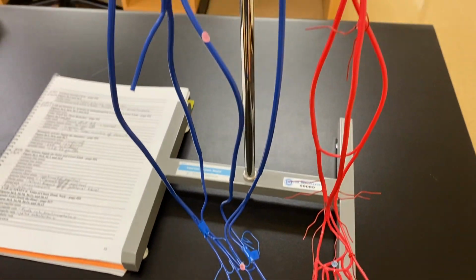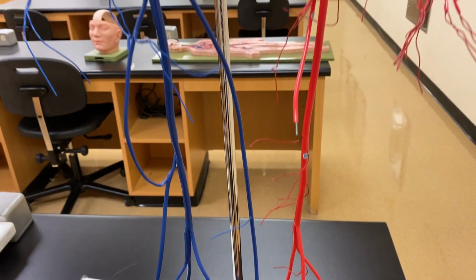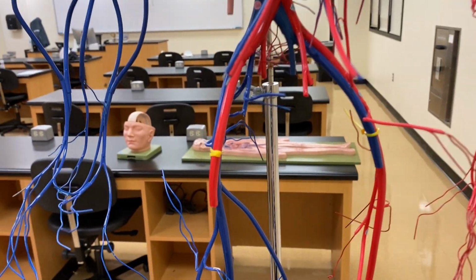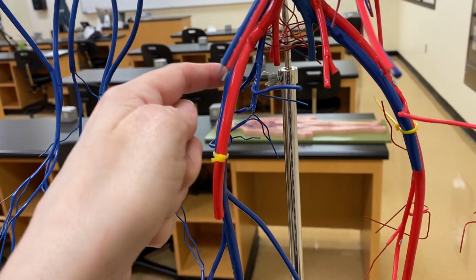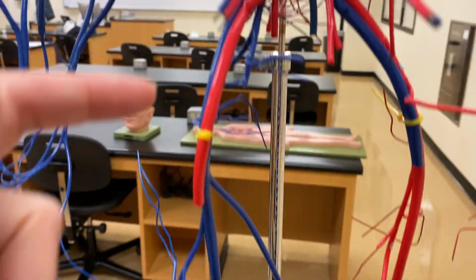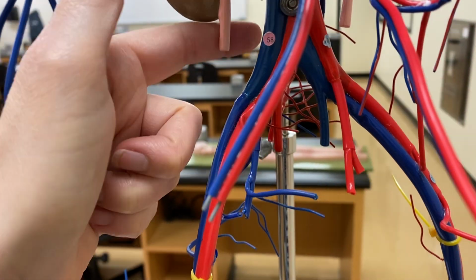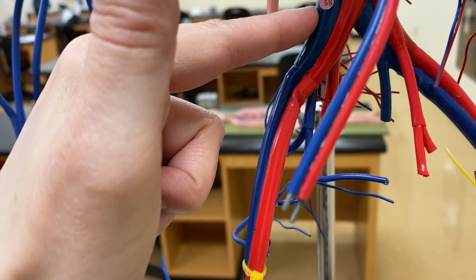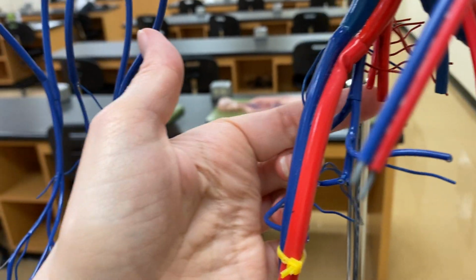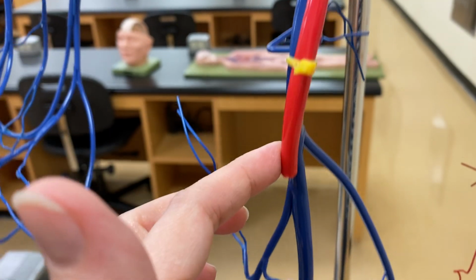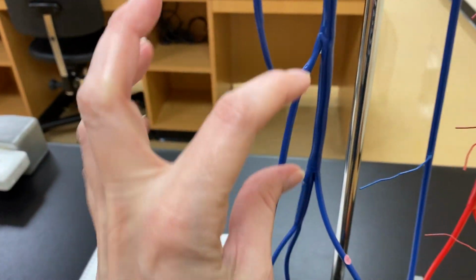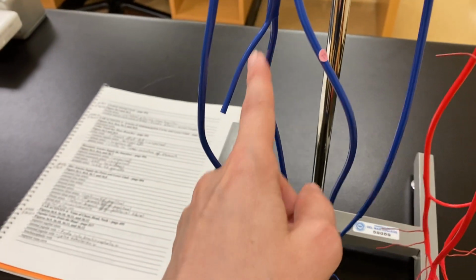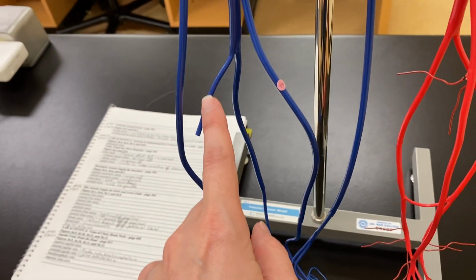So now we're going to follow the deep veins that match the deep arteries. If we go backwards, because the blood supply, of course, the veins will go up. If we go backwards, we've got the abdominal aorta, the common iliac vein, the internal iliac vein, the external iliac vein, the femoral vein, the popliteal vein, anterior tibial vein, posterior tibial vein, and fibular vein.